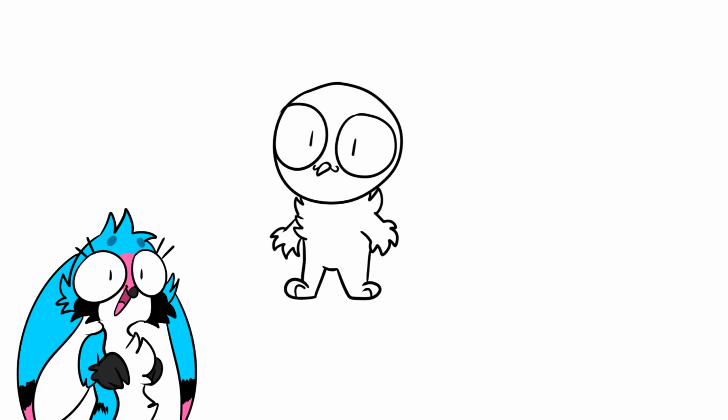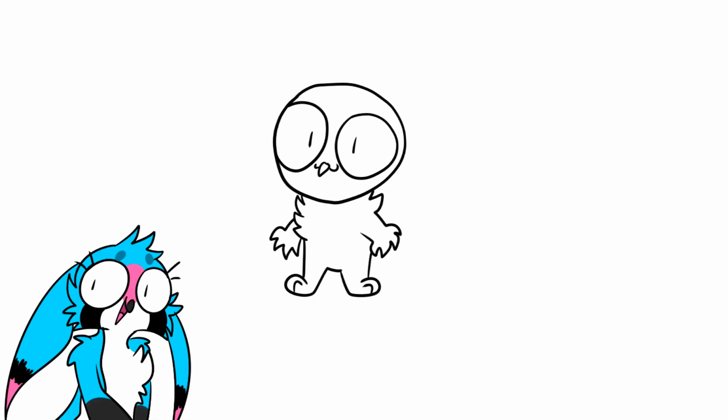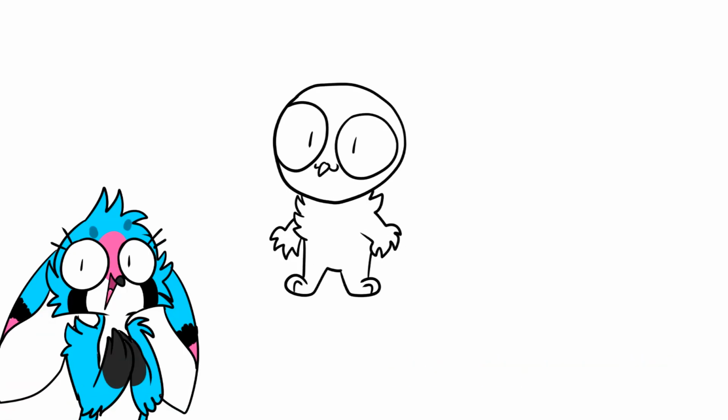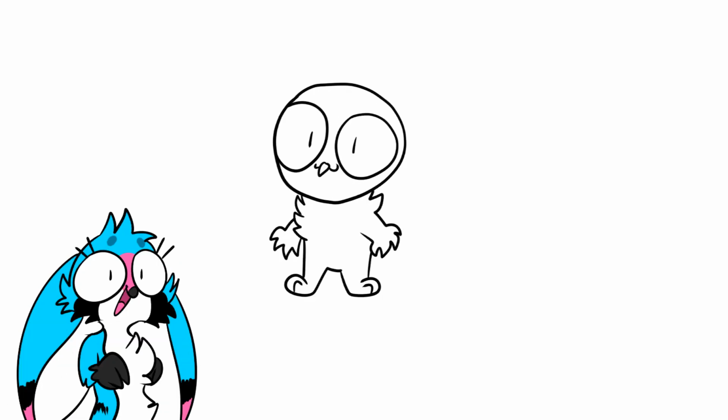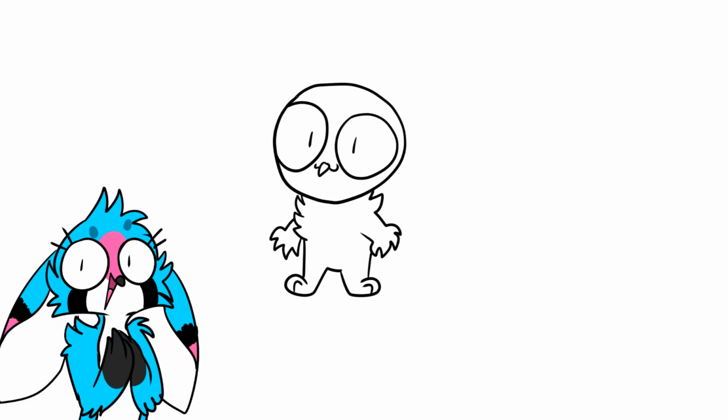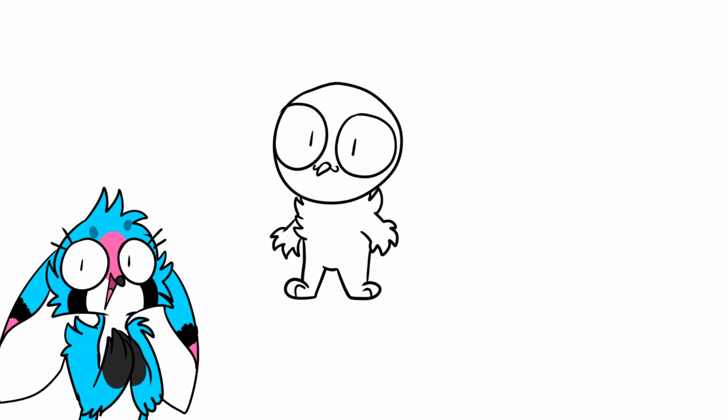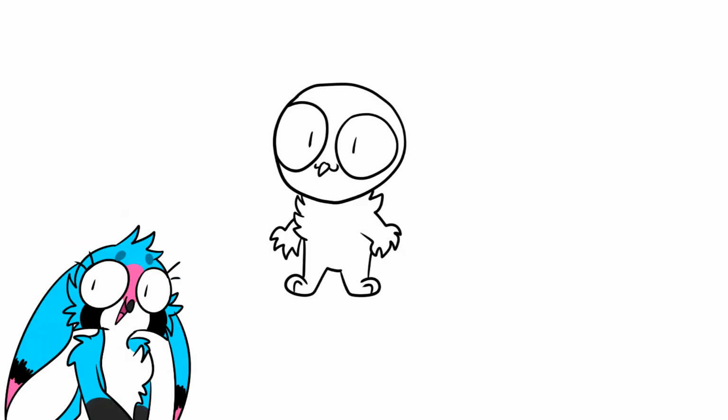Then do the face. Big round eyes, the pupils are just two lines. You can make them look normal or cross-eyed. They are supposed to look not very bright and silly. Add a small mouth and beak-looking nose. You can draw it as a beak, as I do, but it's actually a nose.